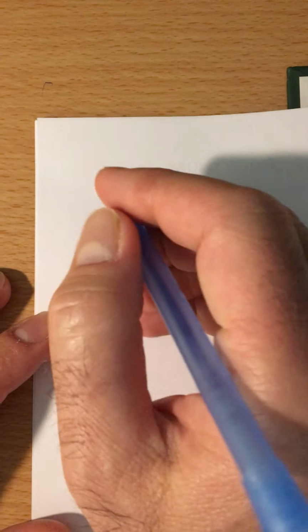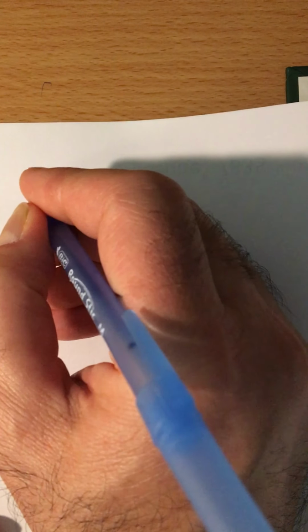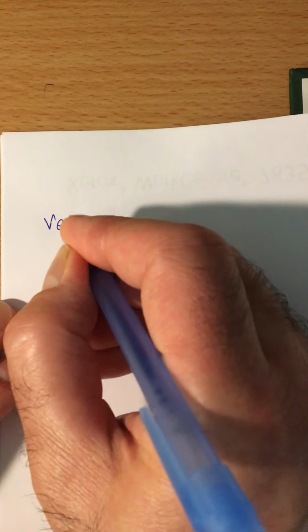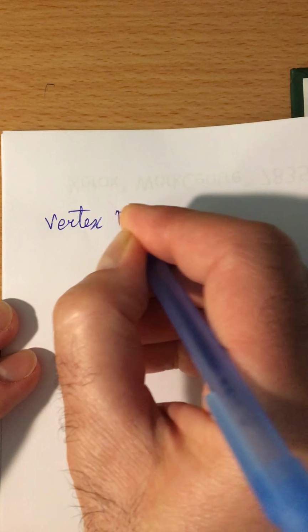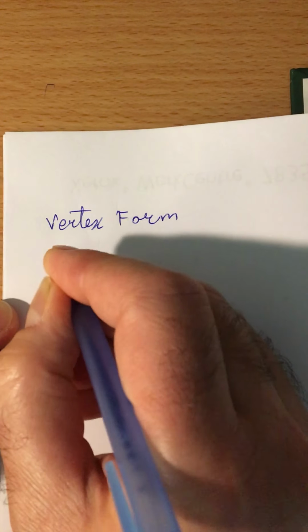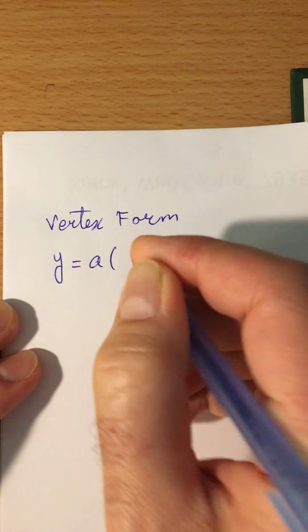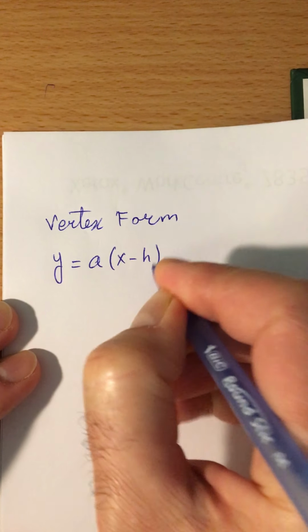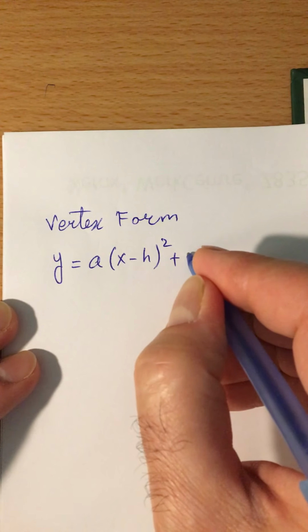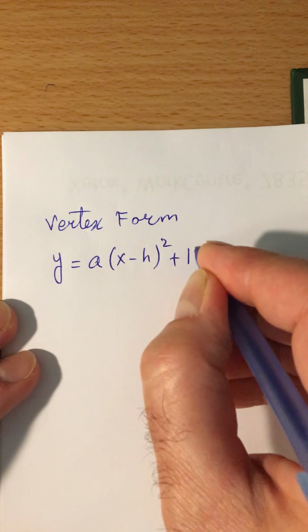We already talked about what we call the vertex form, if you guys remember. If you have the vertex form, it looks like this. We talked about that in the last chapter.